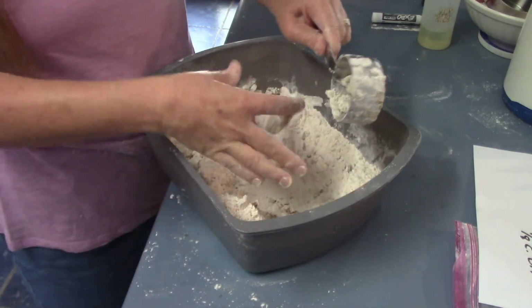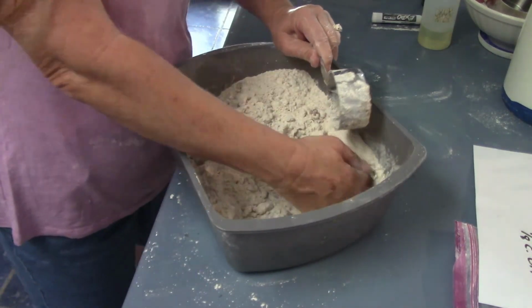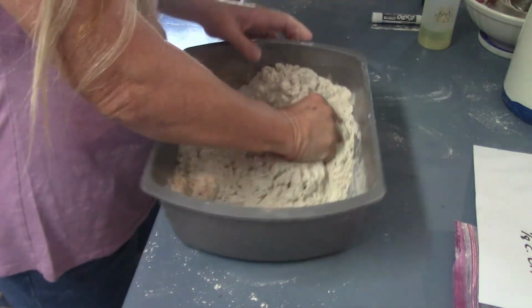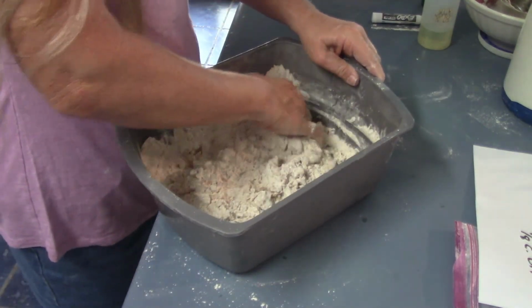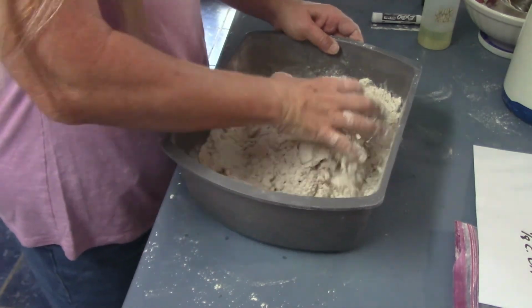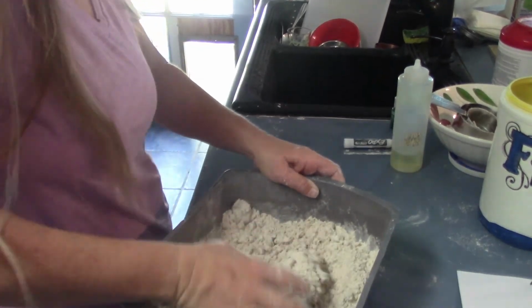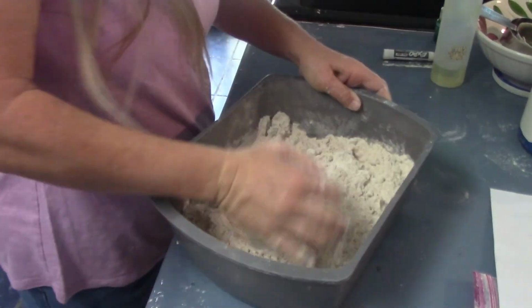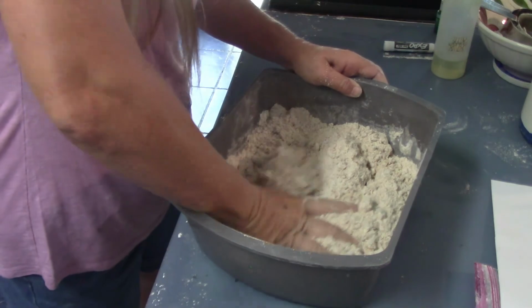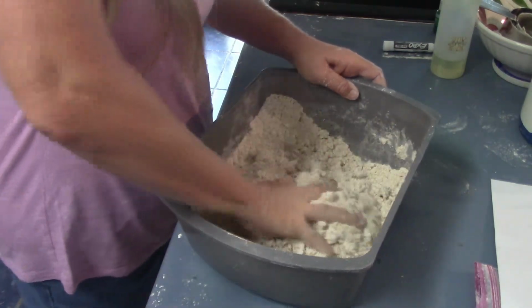Looks like I got most of it mixed together, and now it's time for me to get my fingers going. This is why I wanted a big bowl. You really want some space to do some mixing. So Super Preppies, get your hands in there, start feeling around.